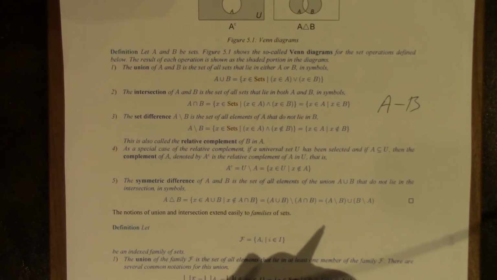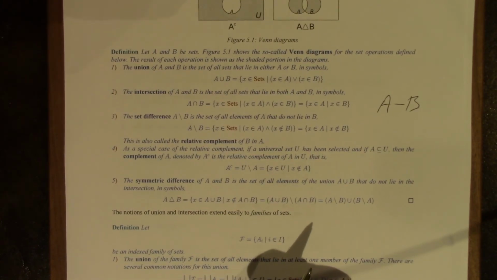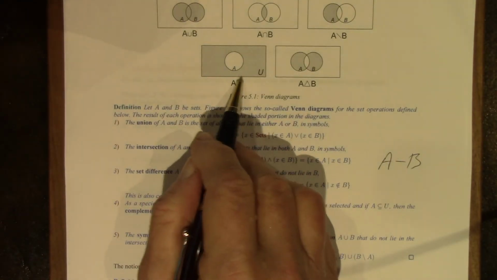A special case of the relative complement occurs if there's a universal set, and then the relative complement of A becomes the complement of A. The relative complement of A in the universe becomes simply the complement of A. So here's the picture.